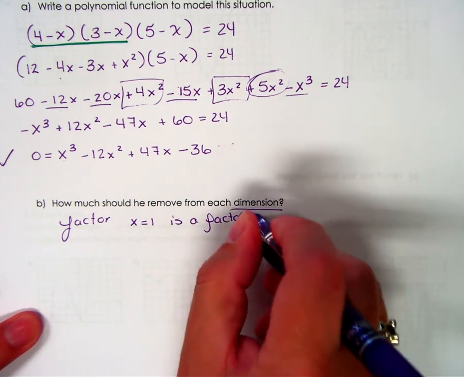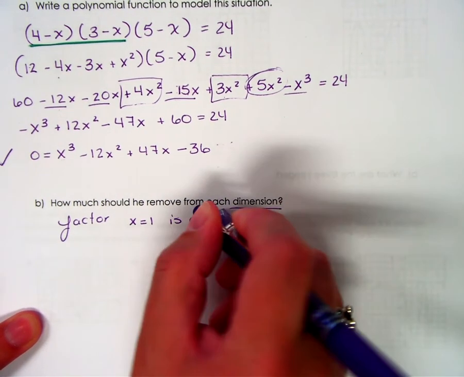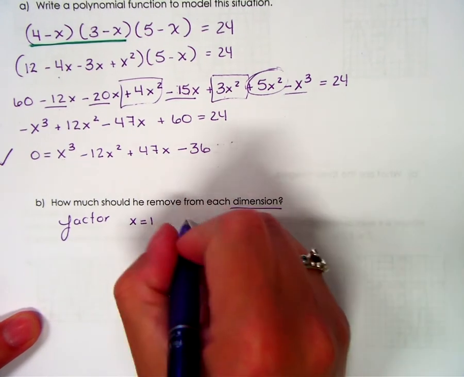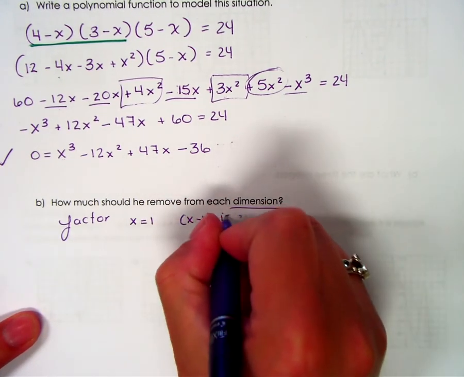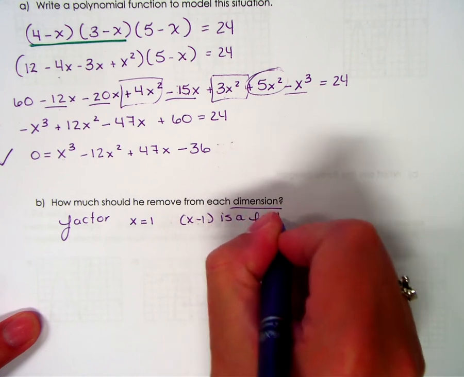Well, that's not a factor. That's a solution. What's the factor? X minus 1. Yes.